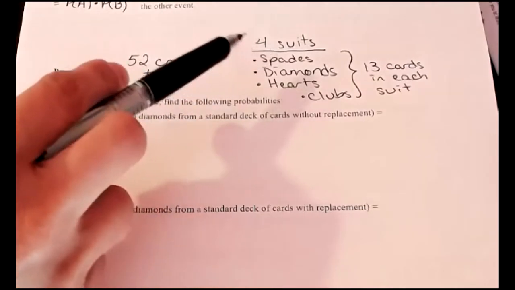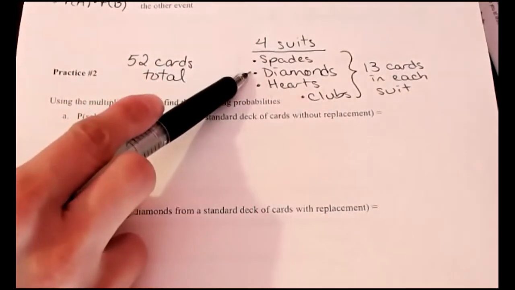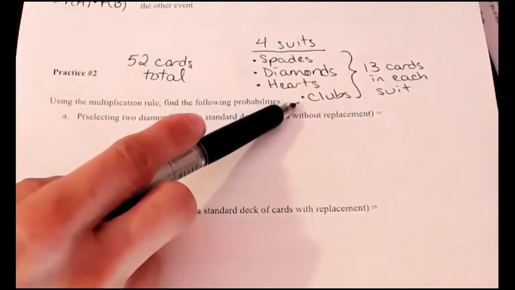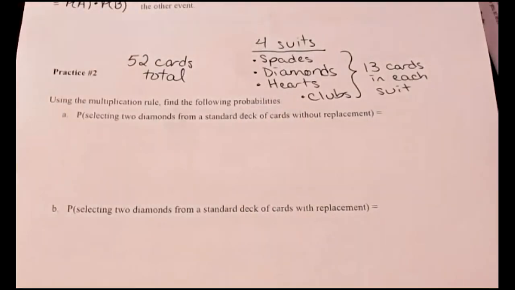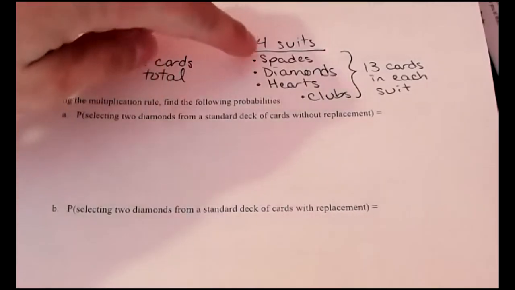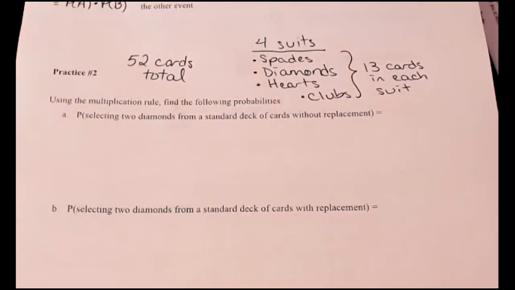So hopefully this information is helpful. Keep in mind that if there's a 2 of spades, there's a 2 of diamonds, there's a 2 of hearts, there's a 2 of clubs. So it's just to give you a little bit of an idea with these cards. So there's going to be 1 of each suit. All right, let's begin.